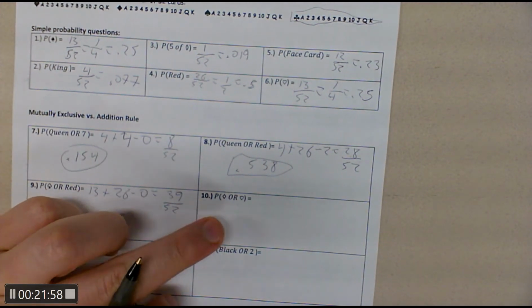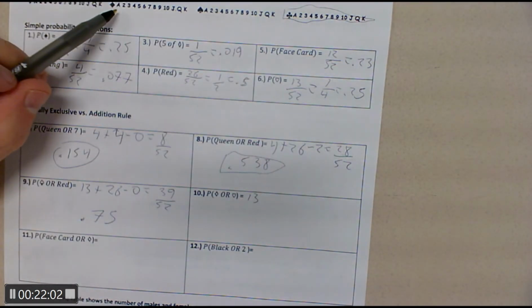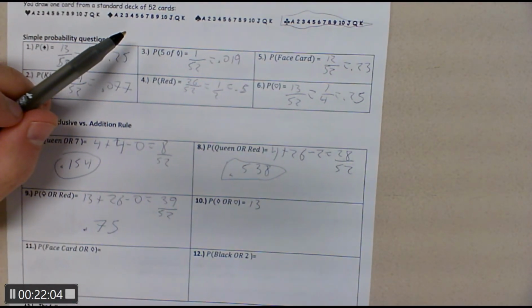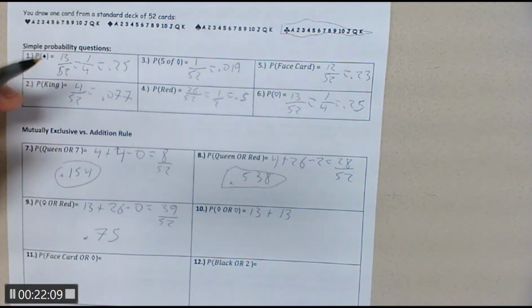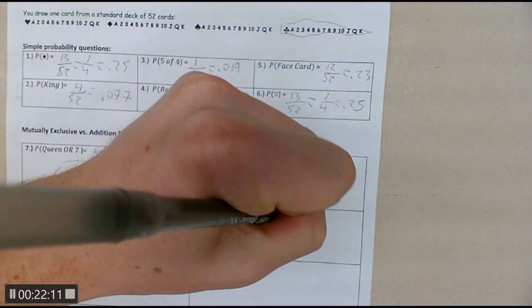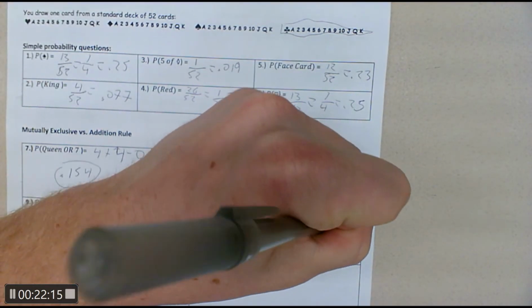Awesome. Diamond or heart. There are 13 diamonds. Right here, 13 diamonds. There are 13 hearts. This is 26 out of 52, which is 0.5.